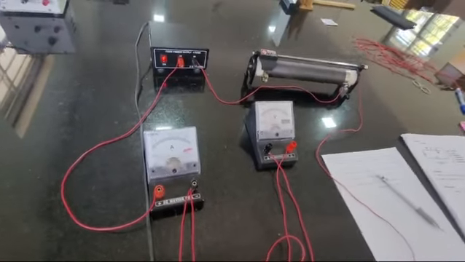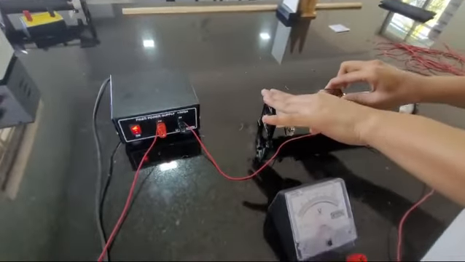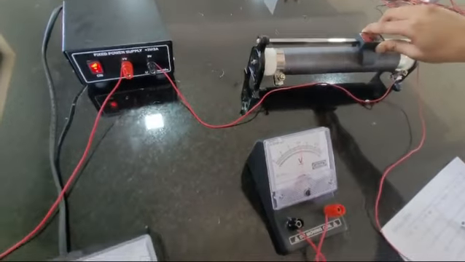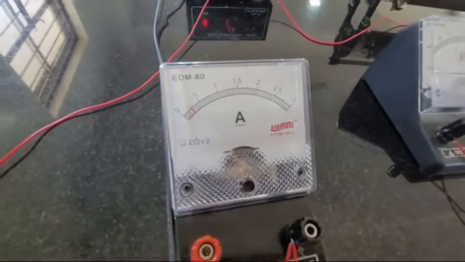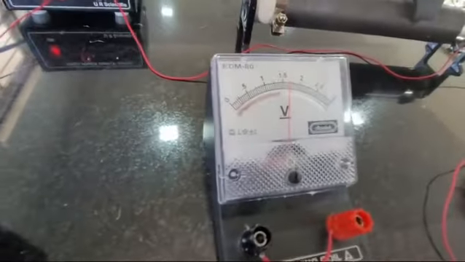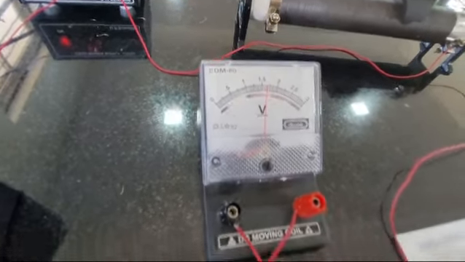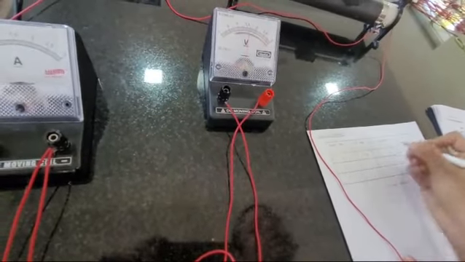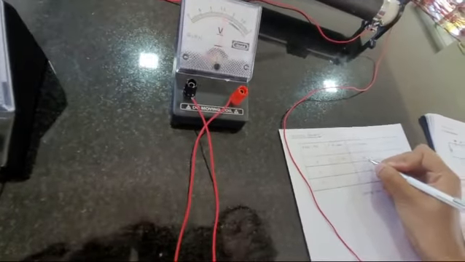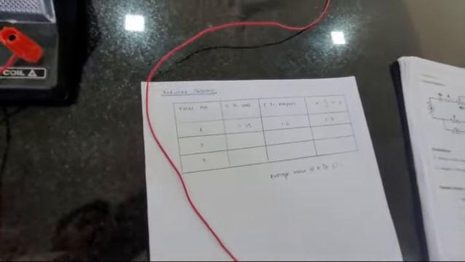Let's start the experiment. The ammeter is at 0 reading and the voltmeter shows a deflection. As we move the holder of the rheostat, at a current of 0.25 ampere, we get a voltmeter reading of 1.6 and we enter the values. So 0.25 and 1.6 to get 6.4 as the resistance.